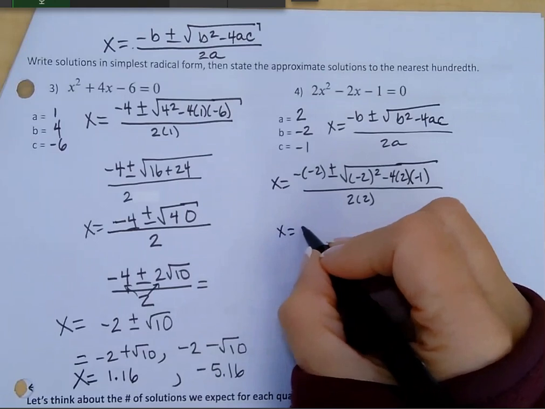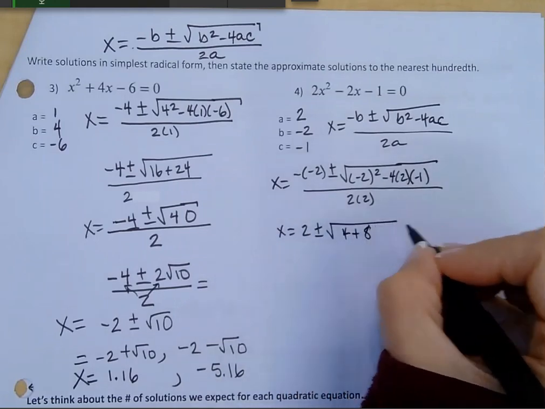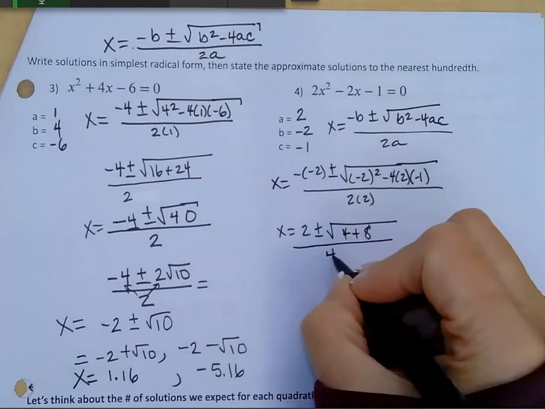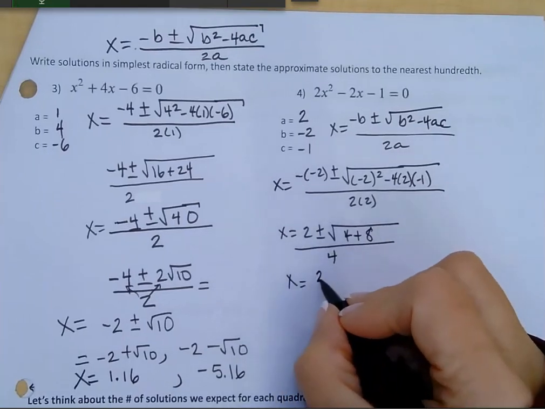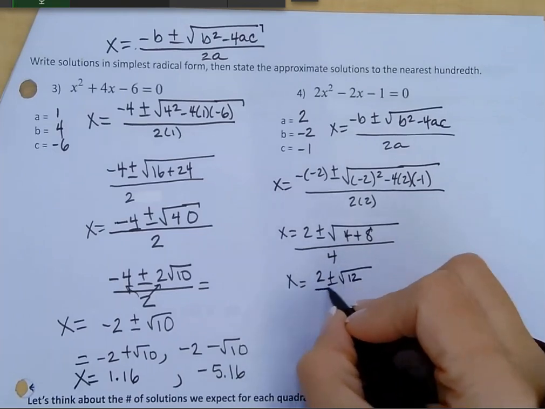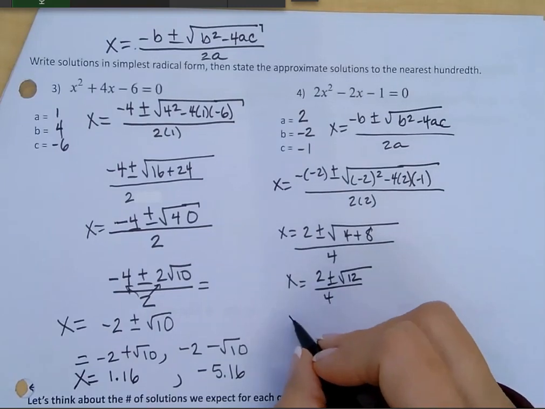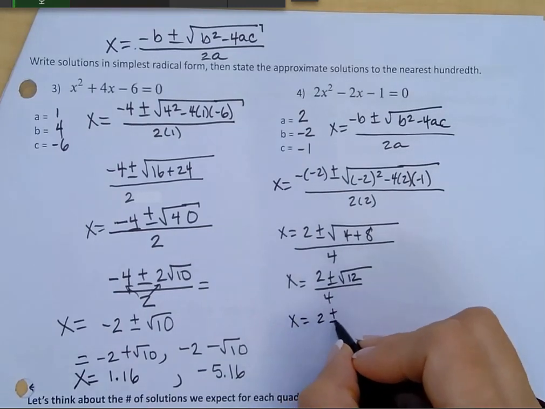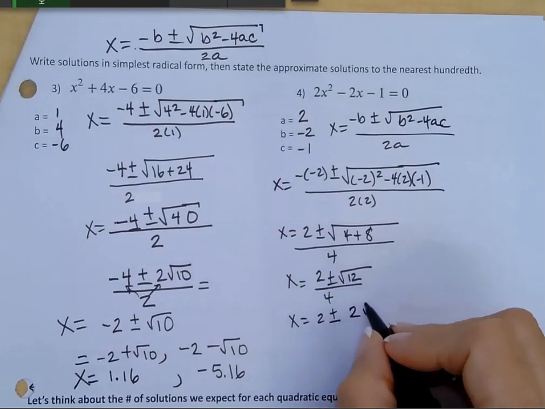So x equals 2 plus or minus the square root of 4 plus 8 all over 4. X equals 2 plus or minus the square root of 12 over 4. Okay. X equals 2 plus or minus, I know this is 4 times 3, right? Underneath the radical, so it'll be 2 roots of 3.